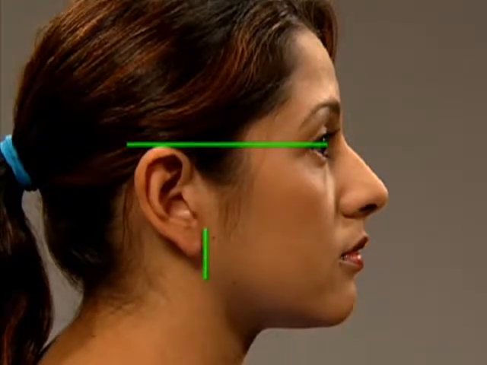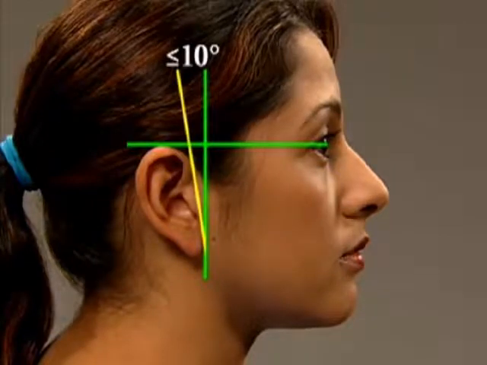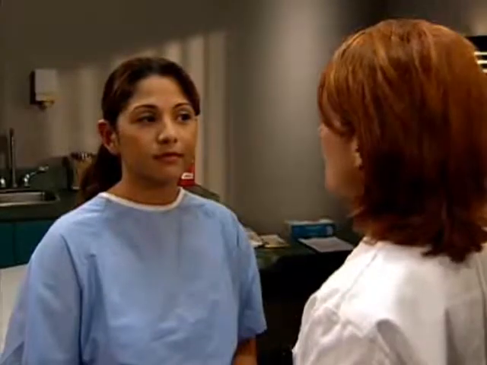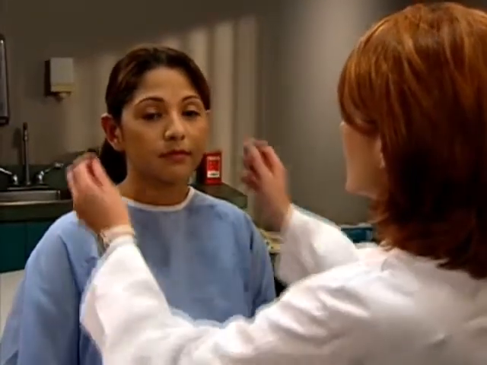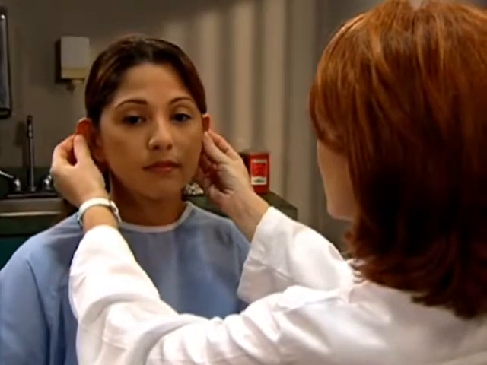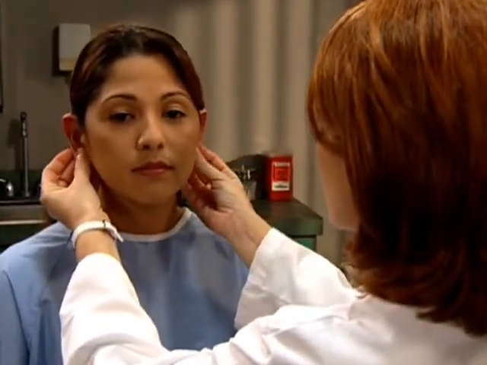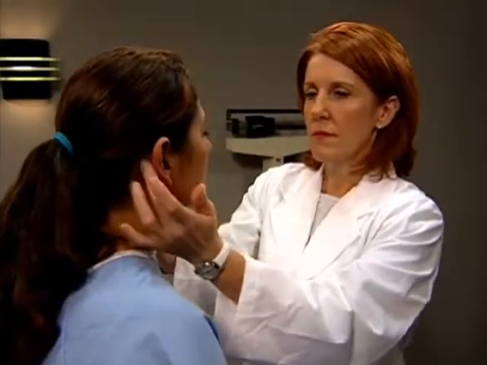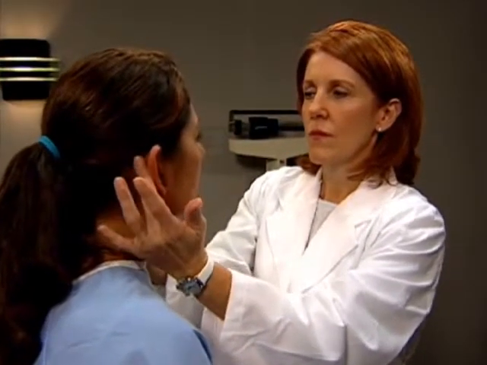Next, draw a perpendicular line in front of the auricle, which should tilt back by 10 degrees or less. Also inspect the external auditory canal, which should have no discharge or odor. I'm going to feel your ears now. Then palpate the auricles and mastoid areas. The auricles should feel firm and mobile, and should be free of nodules. The mastoid areas should have no tenderness or swelling.